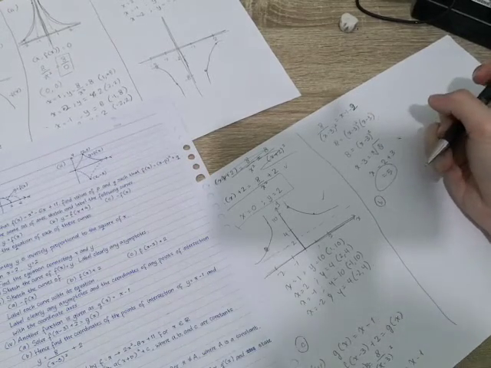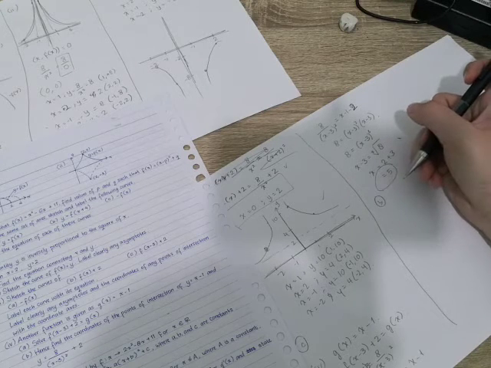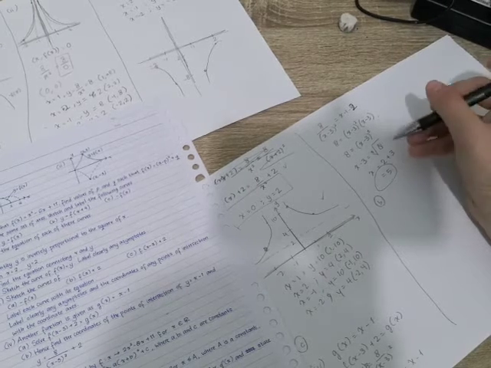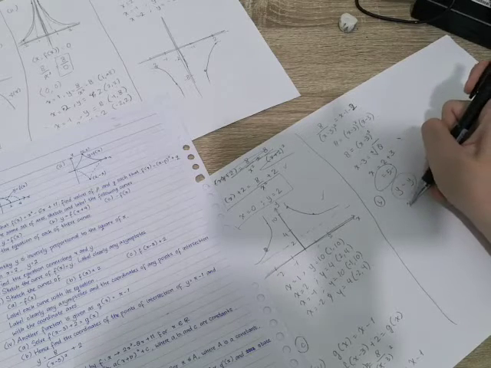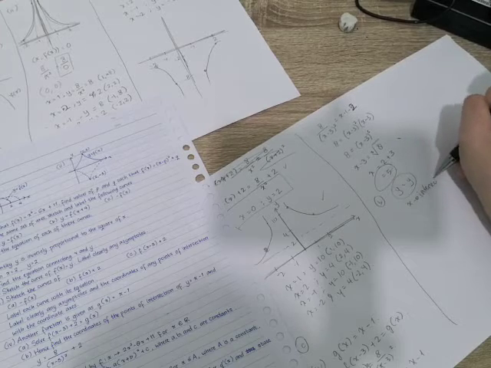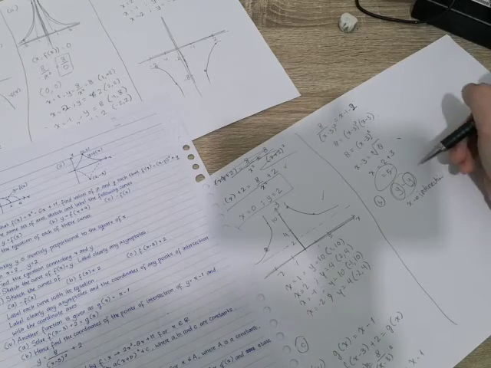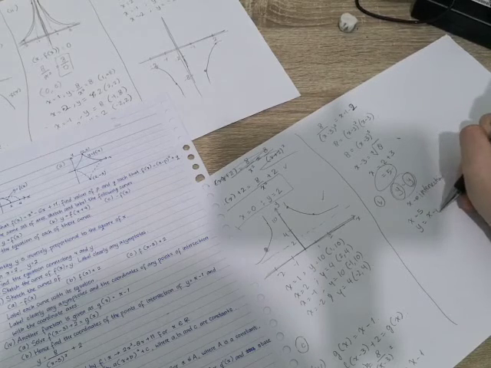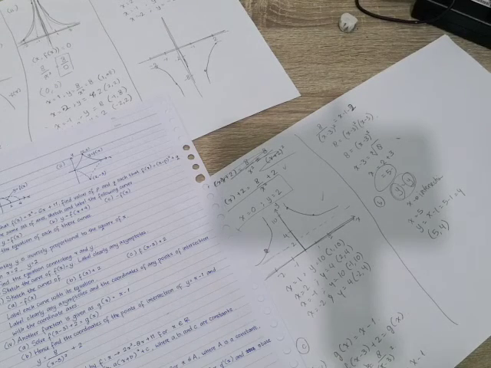B. Hence find the coordinates of the points of intersection. Oh, okay. Points of intersection, it means, well, this one. When we put in y to y, this means the x is the intersection point. Okay? Because the same y will collide with the same y. So we have x is 5. We just need to find the y. x minus 1, 5 minus 1. So the intersection point is 5 and 4. Right, that's it for number 8. Quite a long one.